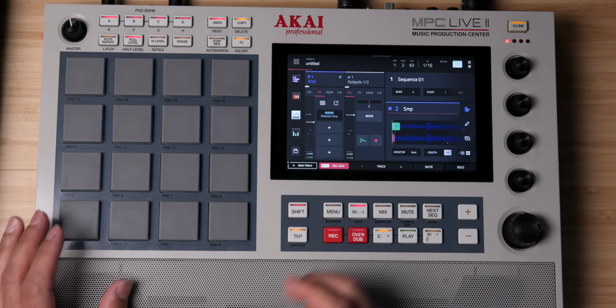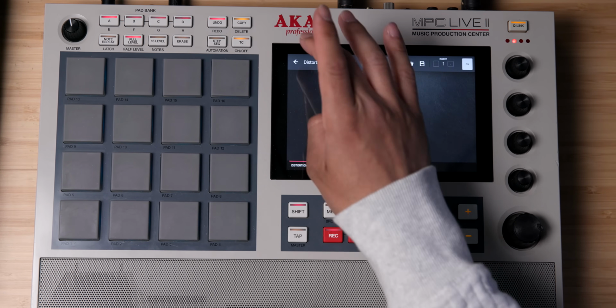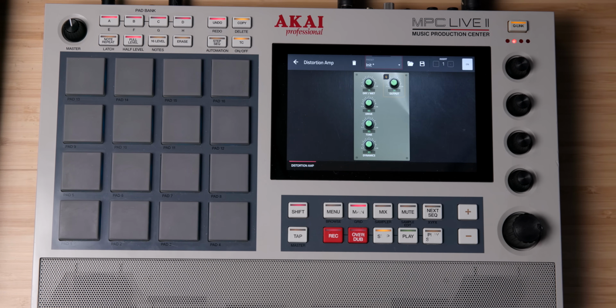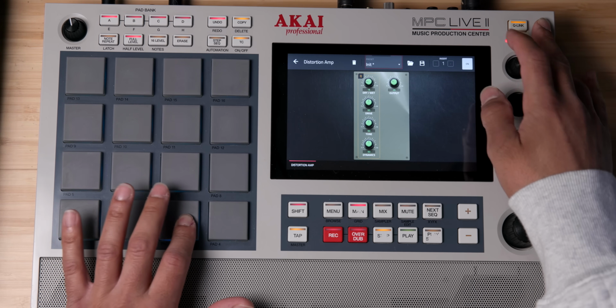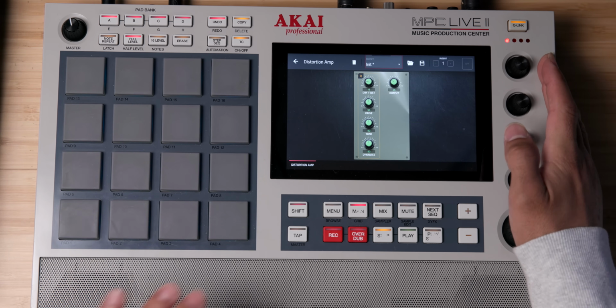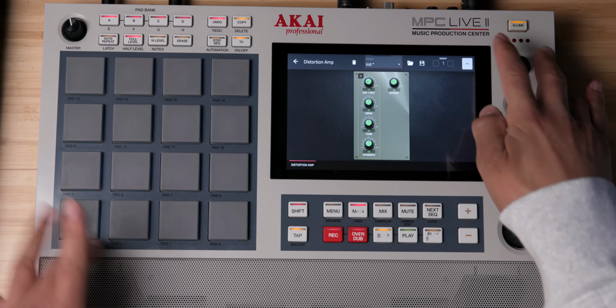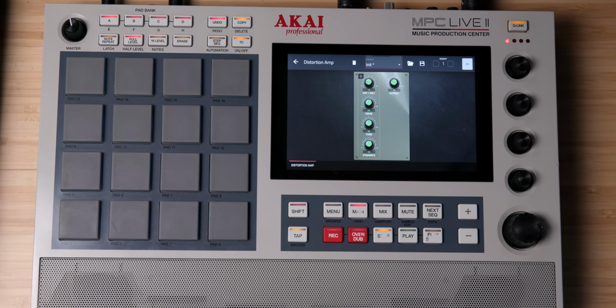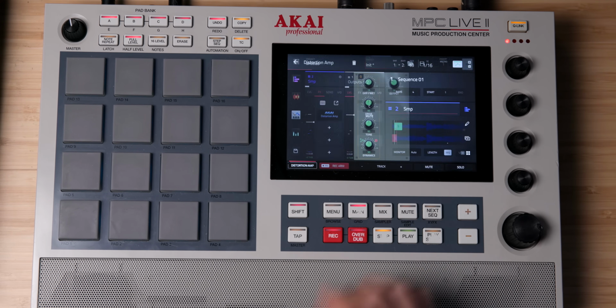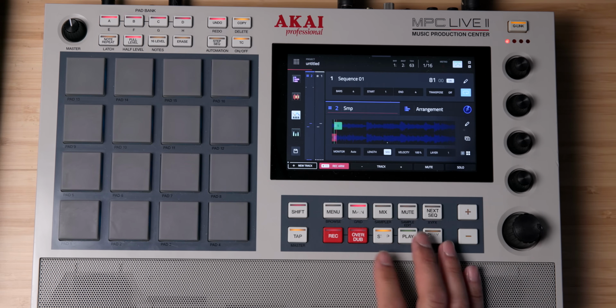You know what? On this track, I'm gonna go ahead and add this plugin. This is called, let me see, what is this called? Distortion amp. I think this is stock. You don't have to purchase this. This is just going to distort my signal just a tad. That's awesome. All right, so we got a little bit of distortion right there. I like how that sounds. Let's go ahead and hear this right here.